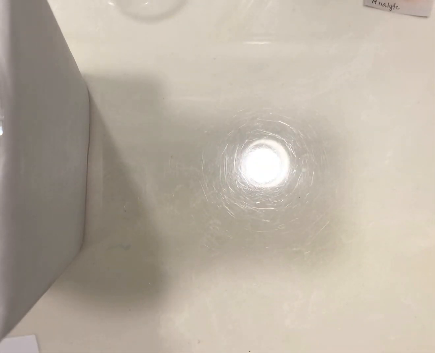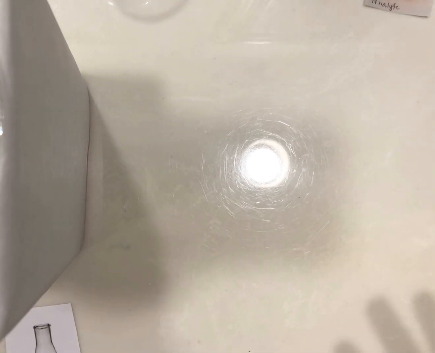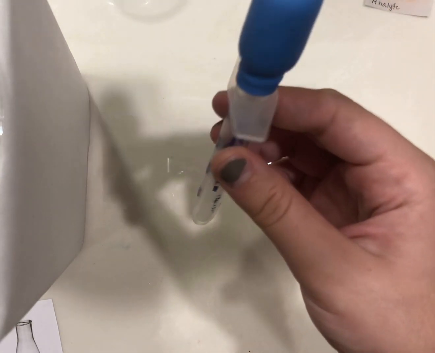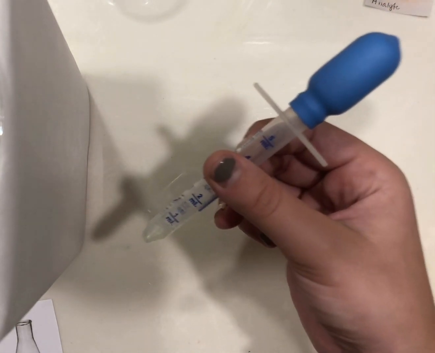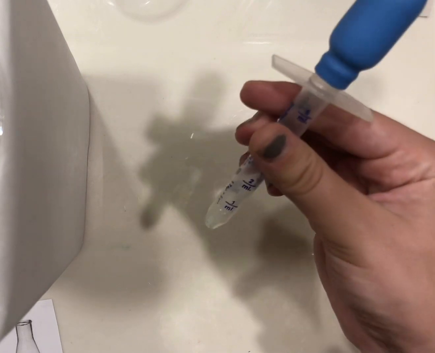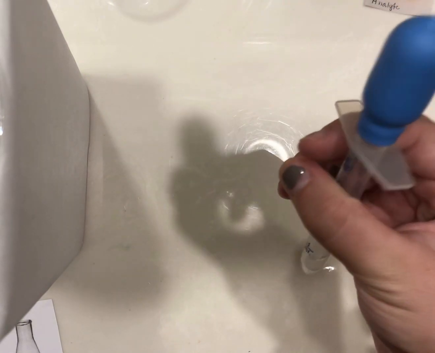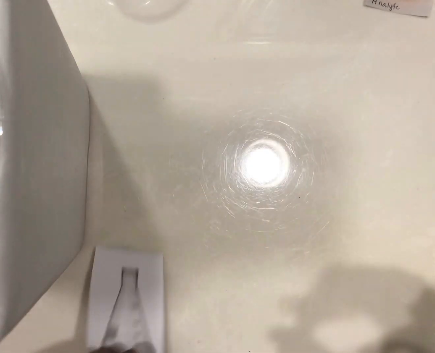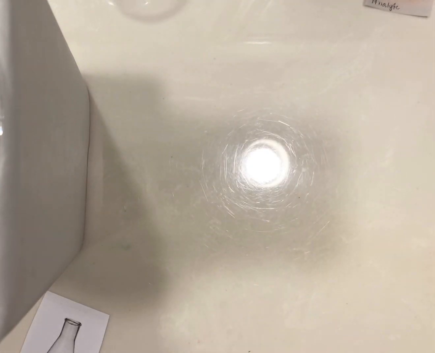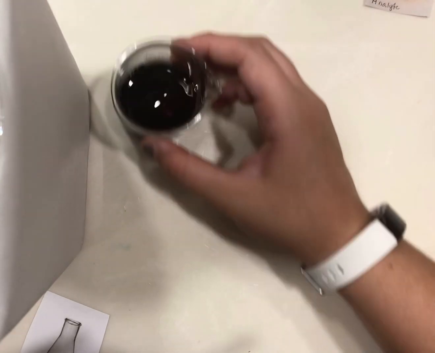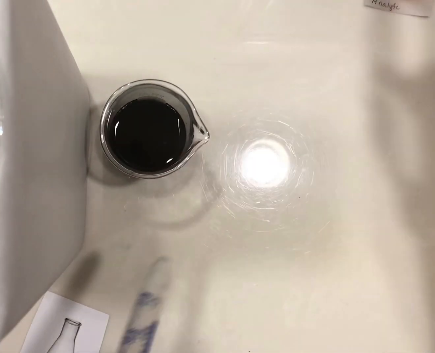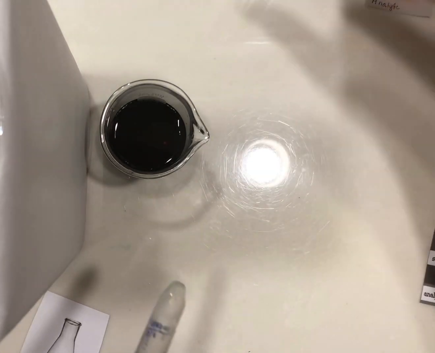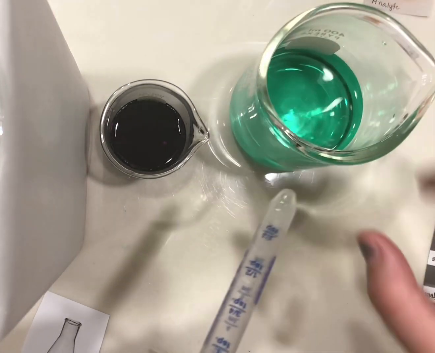So the first thing we're going to do is, this is already clean, so we're going to go right into the redox titration. Using a pipette bulb and a volumetric pipette, which I do not have, I'm just going to use a standard dropper. We're going to transfer about 25 milliliters of the unknown into an Erlenmeyer flask, and then from the flask, we're going to transfer that into the burette. So this is our titrant, which would have been in the burette, and then we have our analyte.